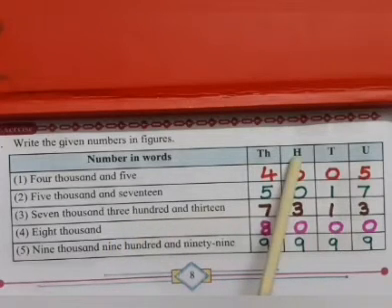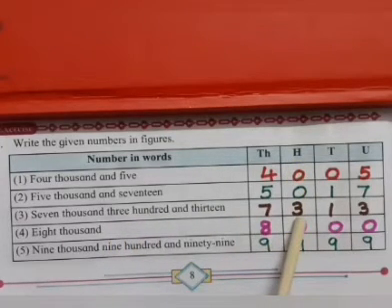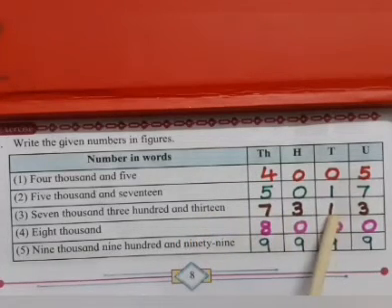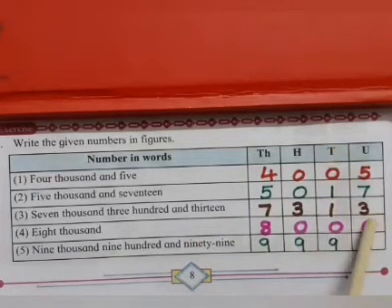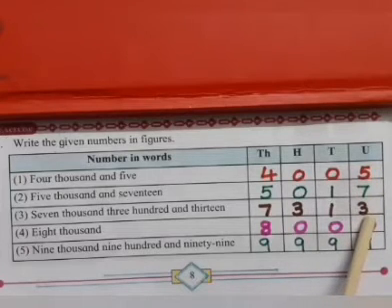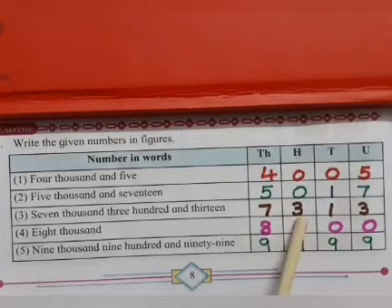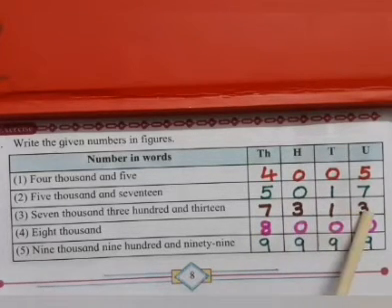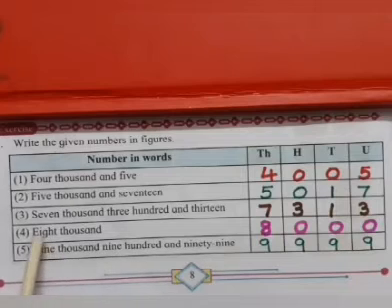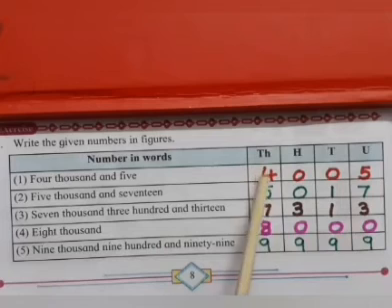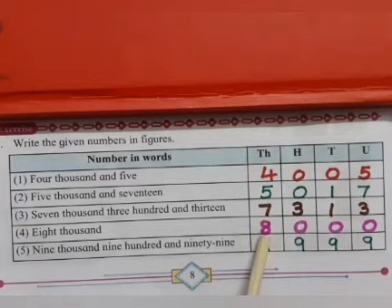300. So in the hundreds place, we will write the number 3. And 13. So 1 in the tens place and 3 in the units place. So our number is 7,313. The next, 8,000. So in the thousands place, we will write our number 8.